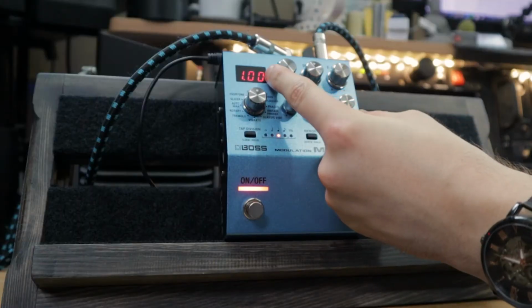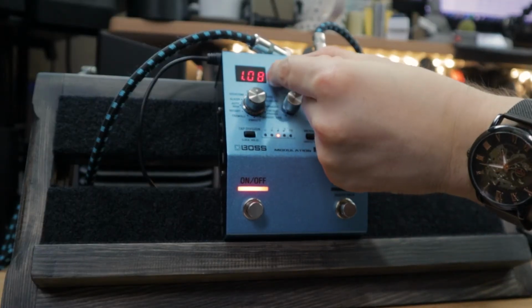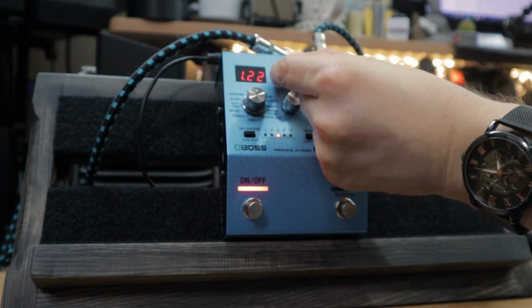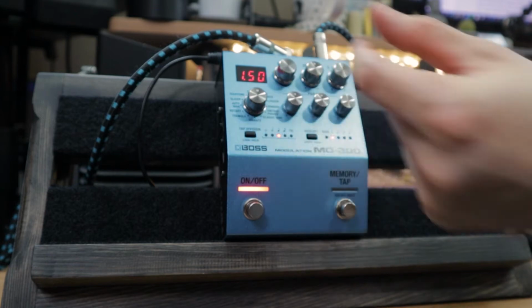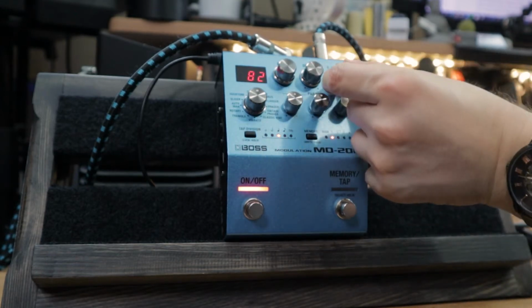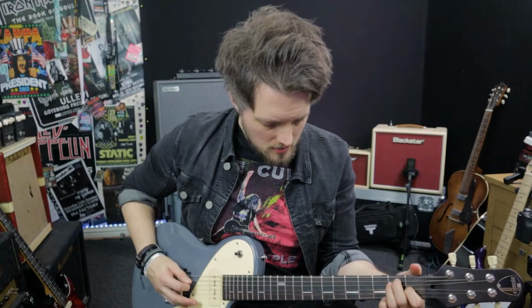So I'm going to push the rate up now. Let's go up to about 150. It's a little bit fiddly at first. You get used to setting it though. I'm going to put a bit more depth in this and a bit more level.